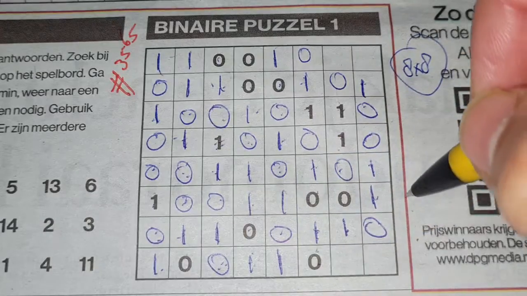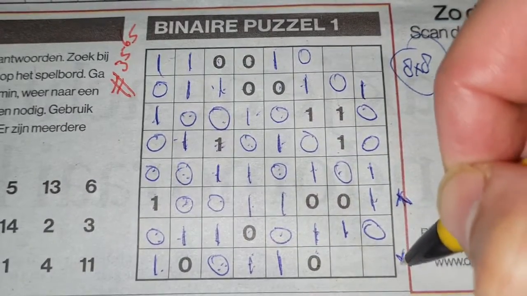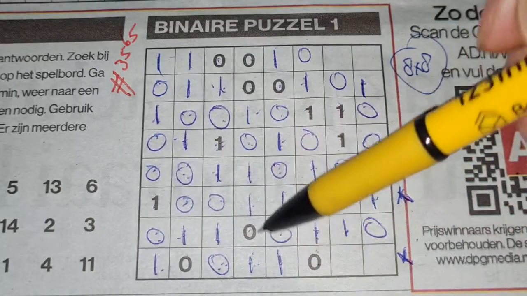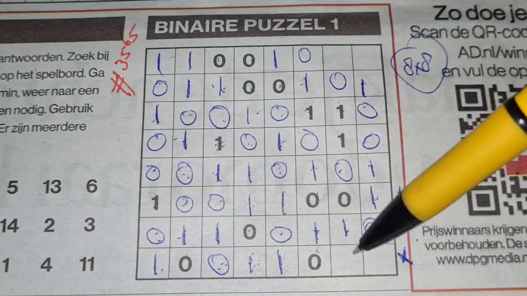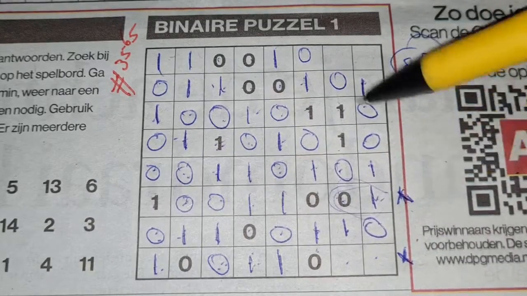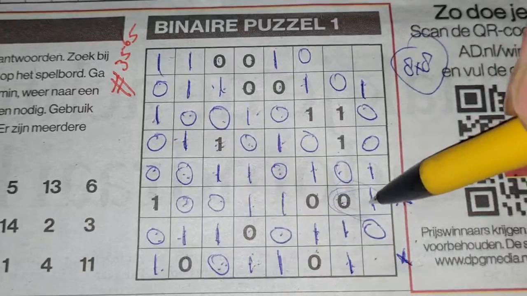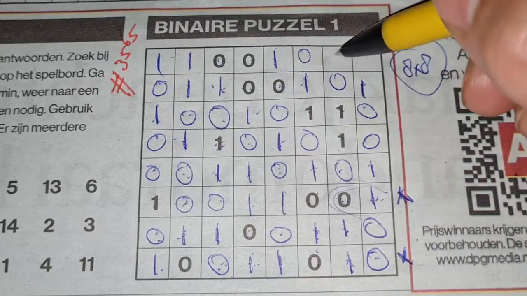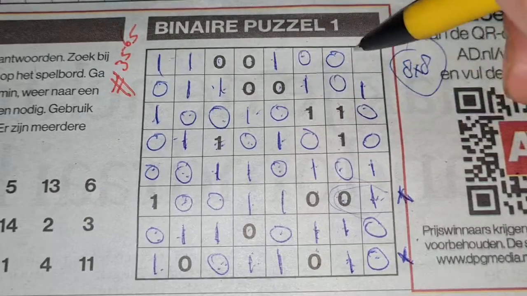1001. Yeah, this row and the last row. 110000, 111100. Empty box. So we need to switch those 2 digits. We have an O here, this should be a 1. We have a 1 here, this should be an O. 4 ones we have here, so the rest are O's. Double O here, 1 there, 1.